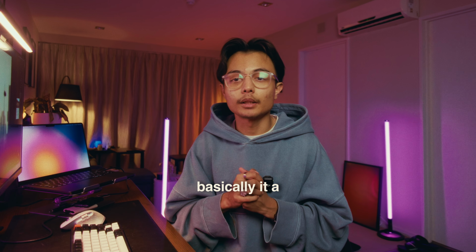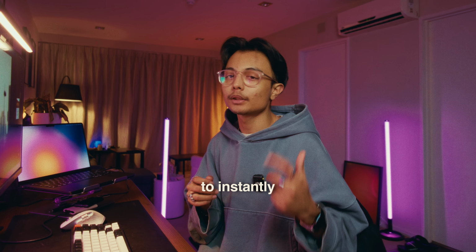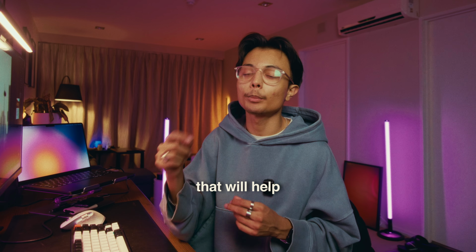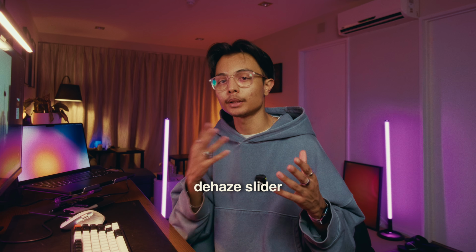So yeah, that's basically it. A very, very easy and simple way to instantly get yourself the dreamy filmic look, and some key techniques that will help you when you're editing photos, such as the clarity and dehaze slider.